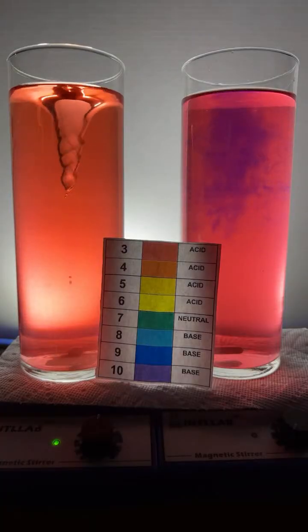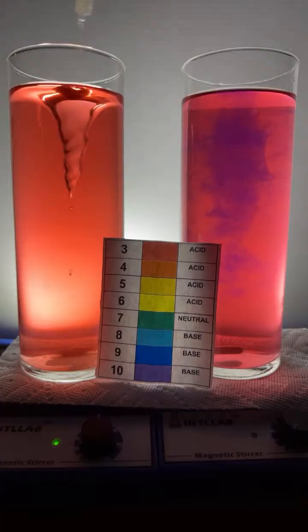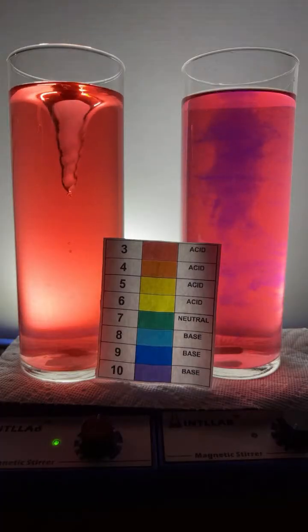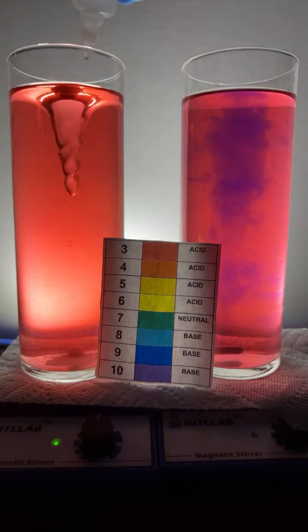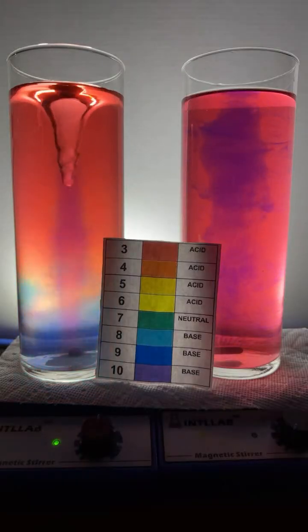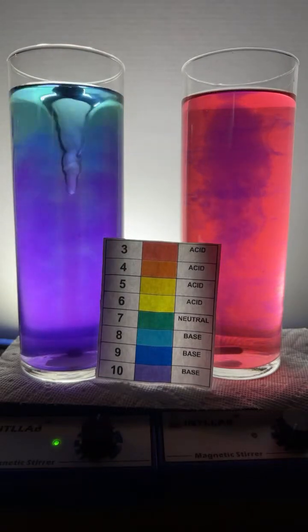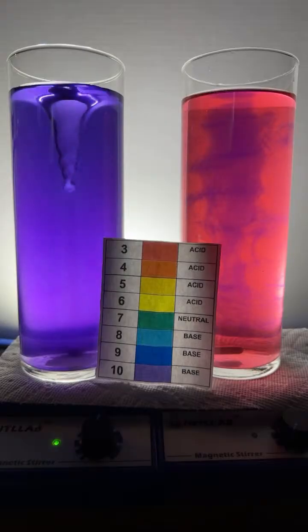Yeah, absolutely, Ryan. Ryan the closet chemist has made sure to let us all know that the sodium hydroxide that I'm adding is indeed a precursor, part of what you need to make soap. You react sodium hydroxide with oil, and it makes soap, indeed.